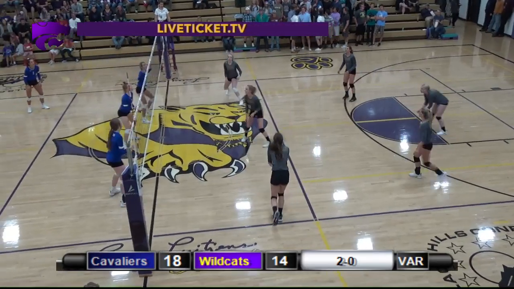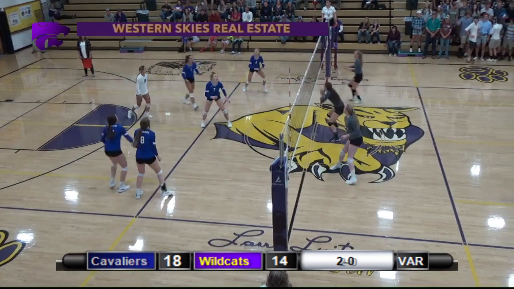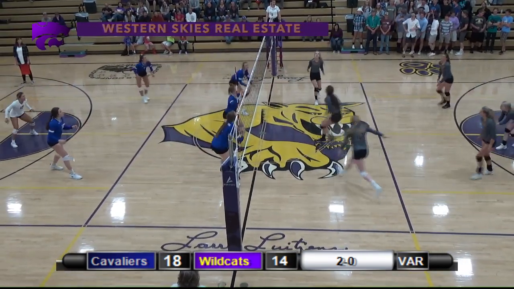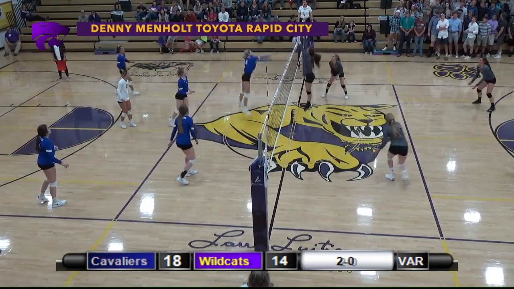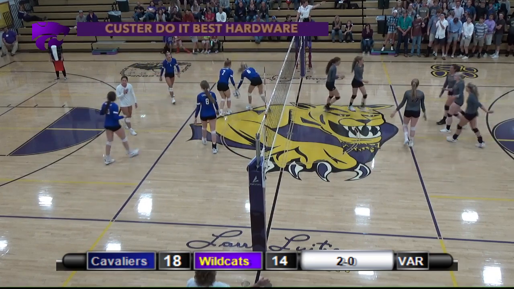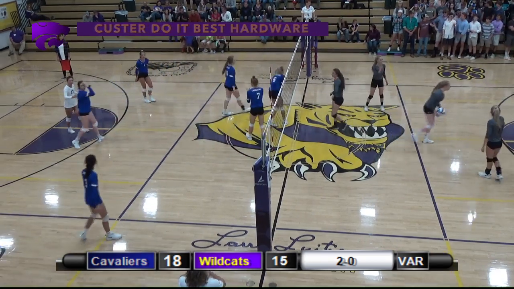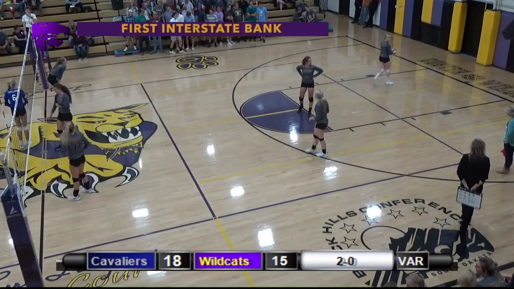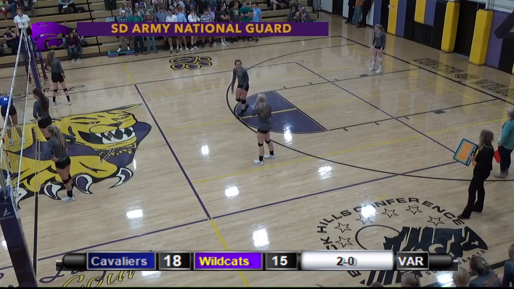There's a dig by Hawthorne, cross court to Carlin off the top of the net. Duffy puts it up front. Ross taps it over. Benson, nice save. And Ross tried to tap it over and it didn't go. Oh, we got another player coming into the game, Carson Kirsch, coming in for the Cavaliers.